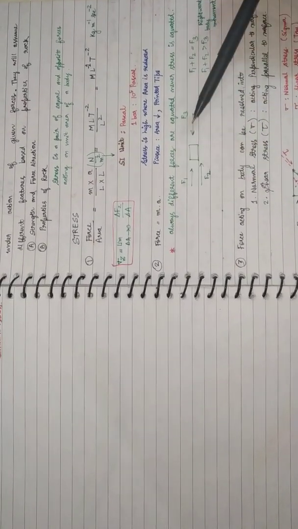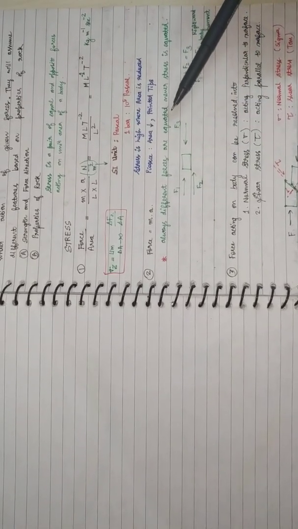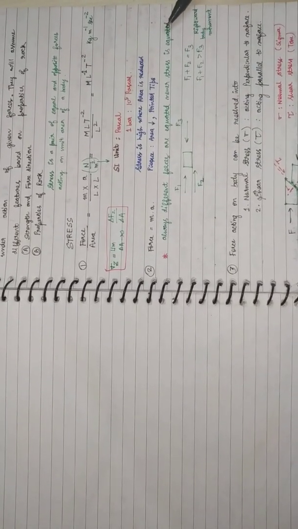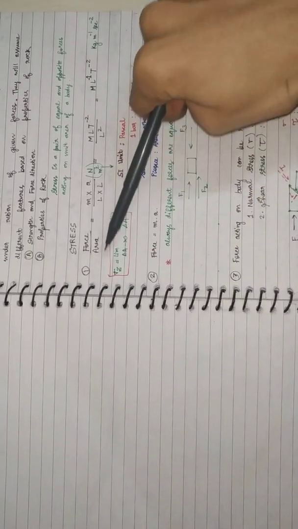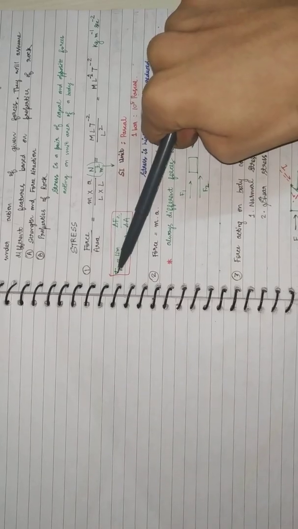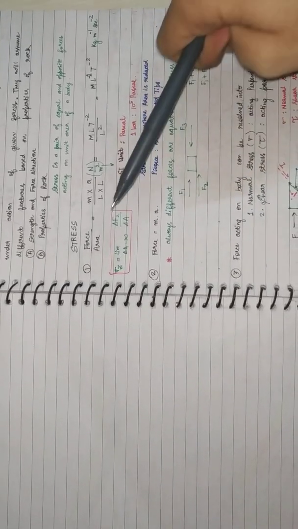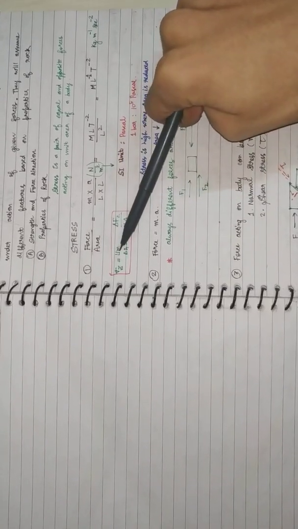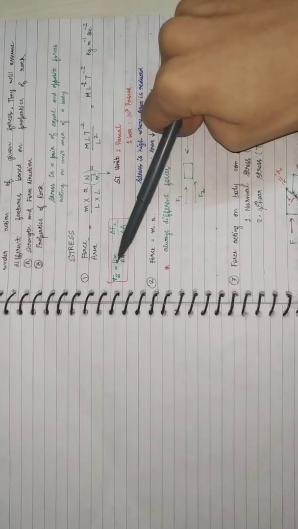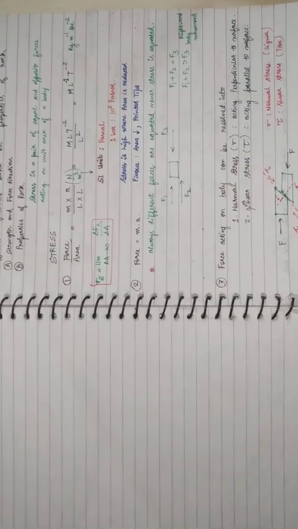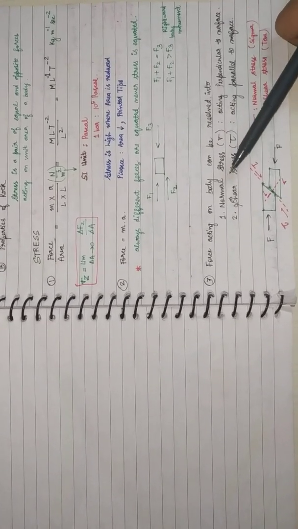A very important point to discuss here is that always forces are equated, never stresses. The standard denotation of stress is sigma, and as per the definition, the limit as delta A tends to 0 gives the stress. A force acting on a body can be resolved into normal stress and shear stress.